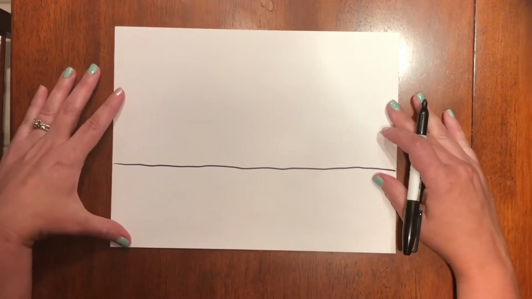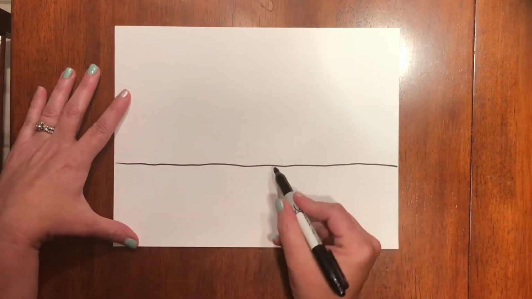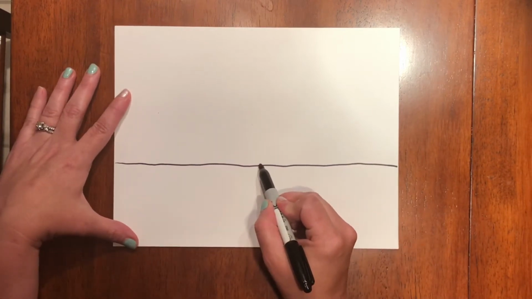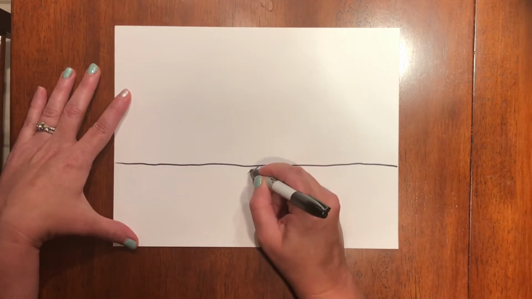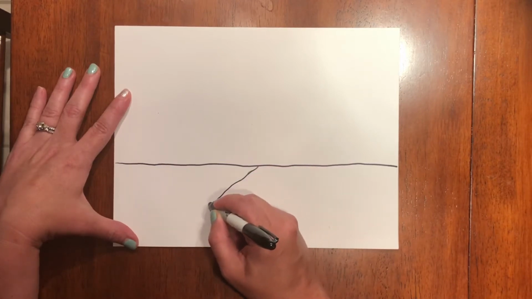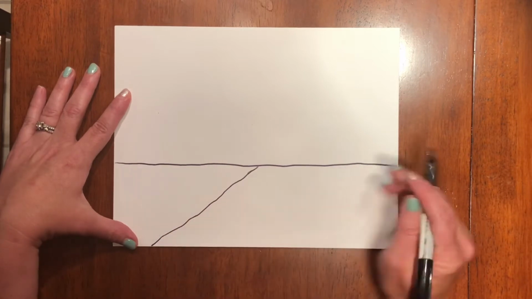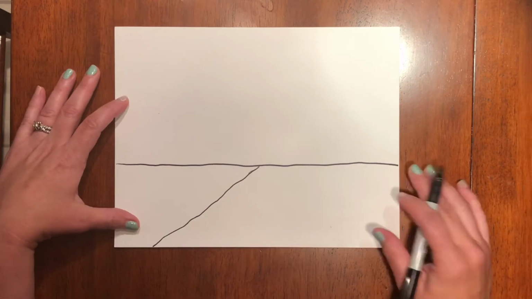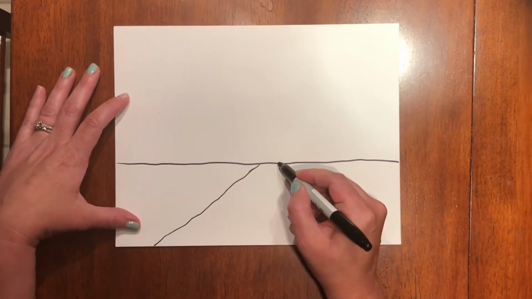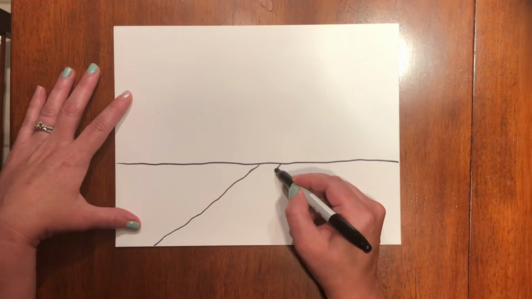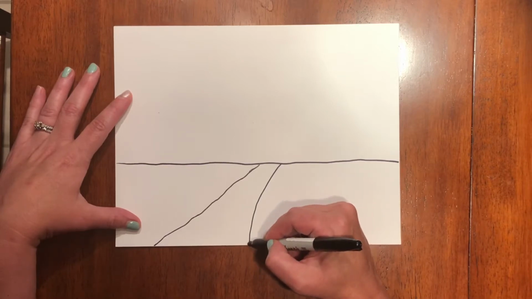The next thing we're going to draw is we're going to have a road coming towards us here. So I start at the horizon, and again, it doesn't need to be a straight line. It can be kind of bumpy. Going to the side. The other line of the road, I'm going to start again at the horizon and go a little bit out towards the other side.